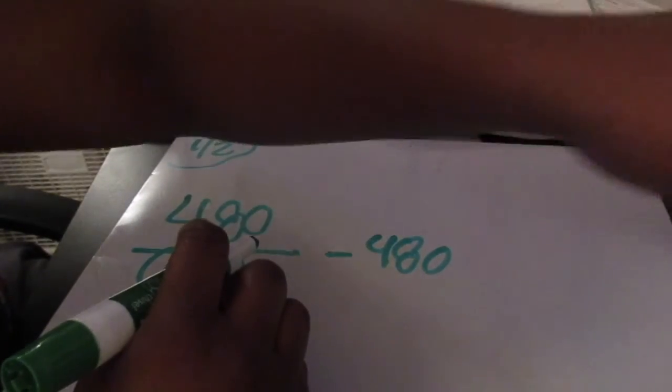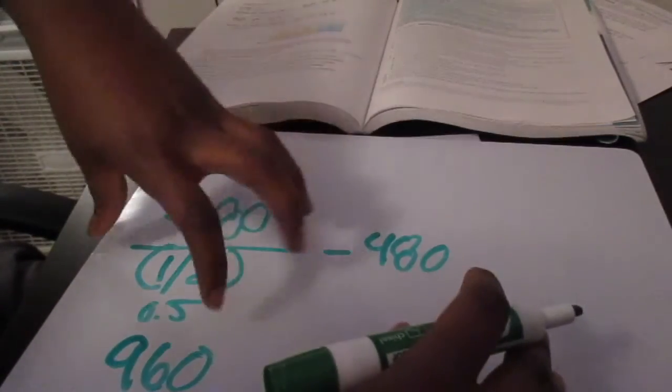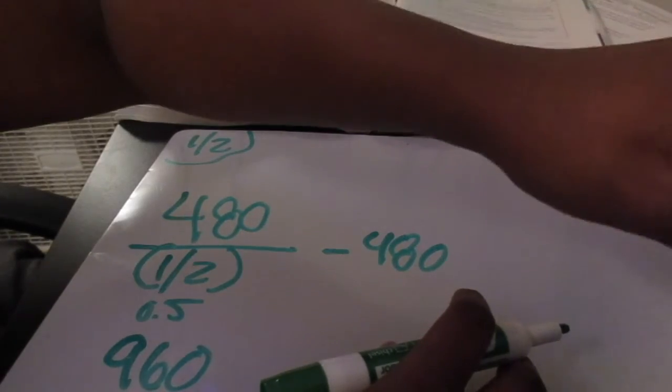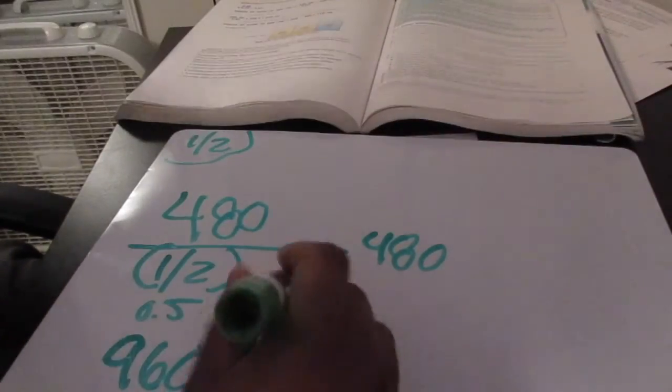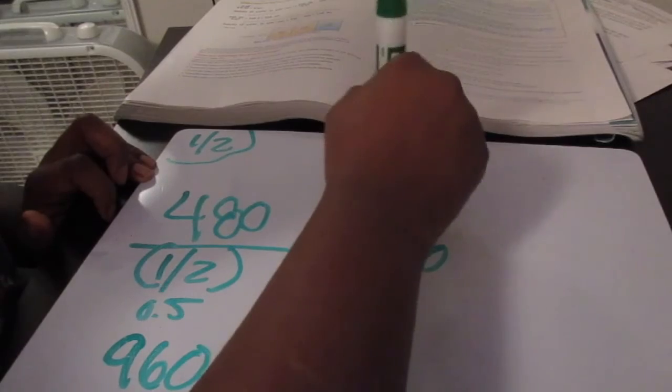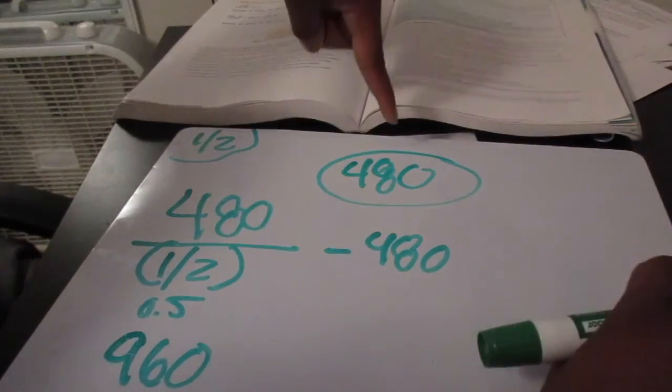So we do 480 divided by 0.5, which is 960. That's for this whole part. Once you get this whole part, you just minus it from the 480. So 960 minus 480 is 480. That is your answer, ladies and gentlemen. 480. And you go and you check it out.